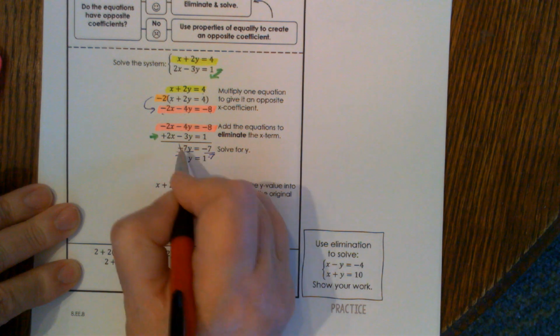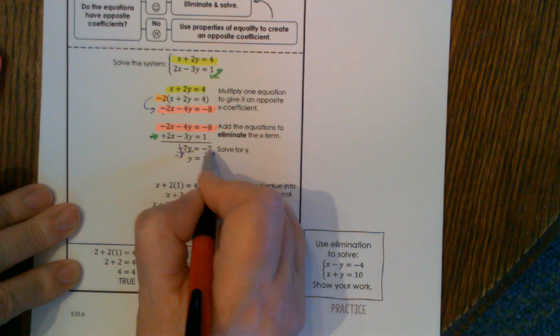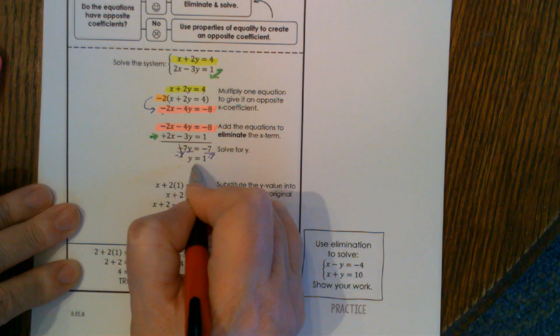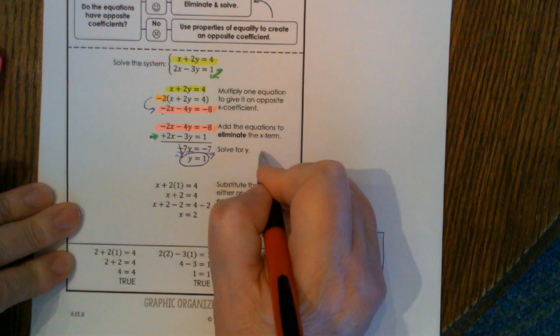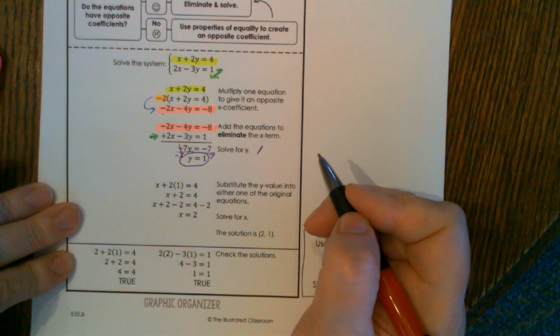-7 divided by -7 crosses out. -7 divided by -7 is 1. So this is the solution. So solve for y is 1.